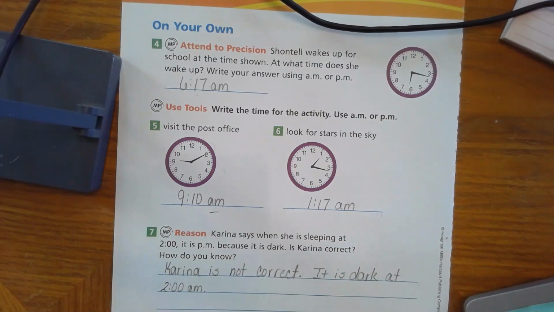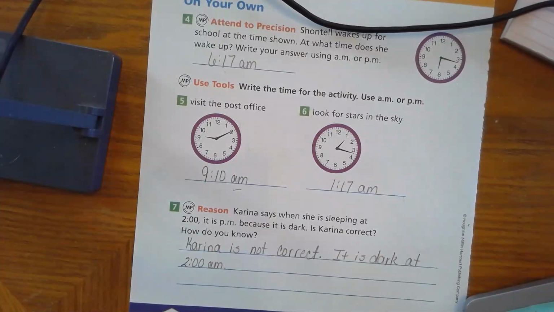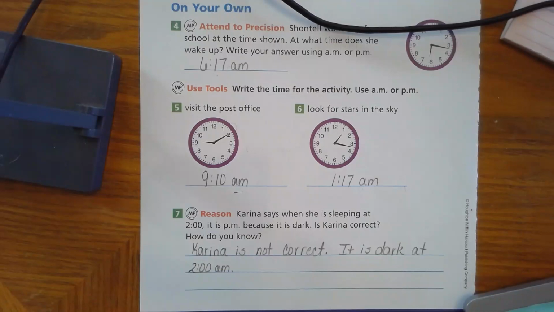All right, then down at the bottom, Karina says when she is sleeping at 2, it's p.m. Now 2 o'clock p.m. is right before you get dismissed from school each day. It's after 2, but it's in that ballpark. So it's definitely not going to be dark outside, or I hope it's not. So she is not correct because it's dark at 2 a.m., not 2 p.m. So she got her a.m. and p.m. mixed up a little bit there.